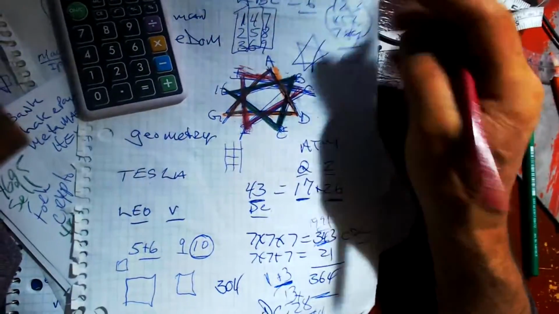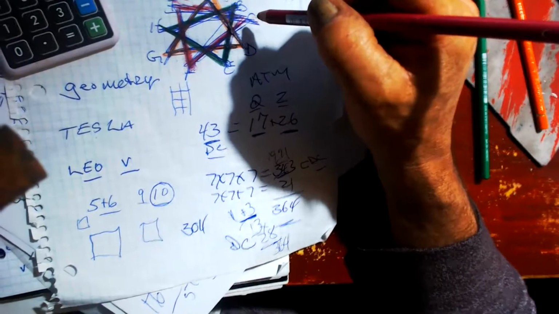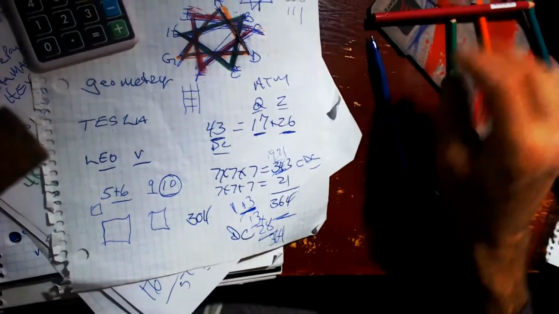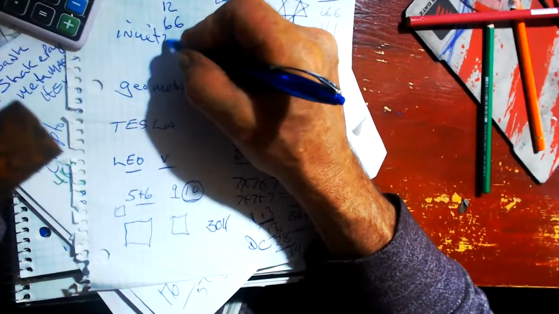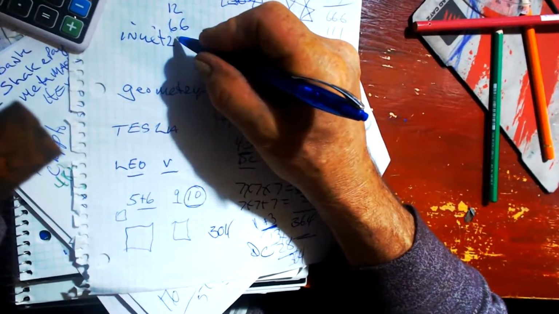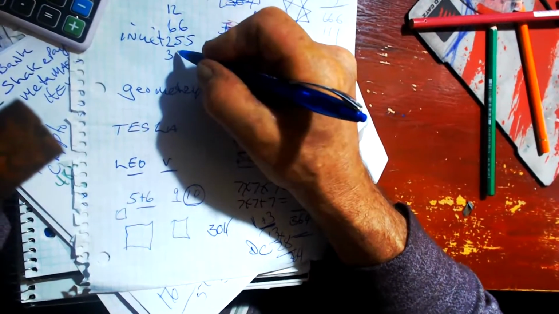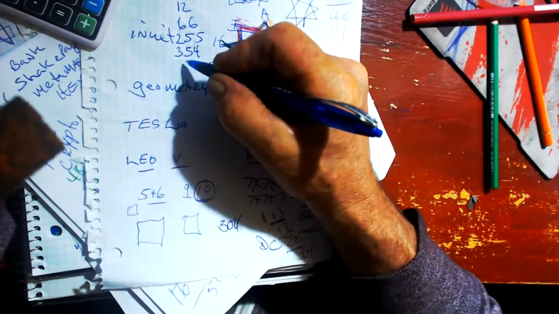12, okay. The only way to get 12 with 2 cubes, okay, is 6 and 6. With 3 cubes, okay, hold on a second. 12, 6 and 6. 2, 5, 5. 3, 5, 4.